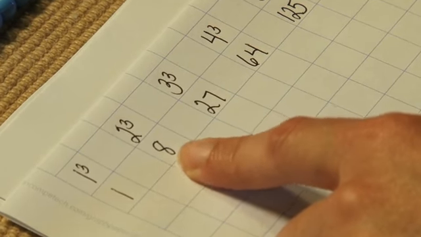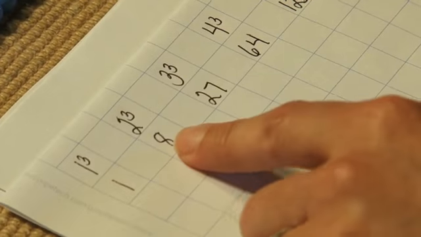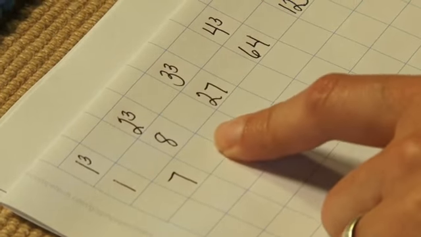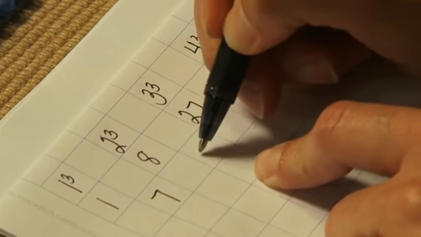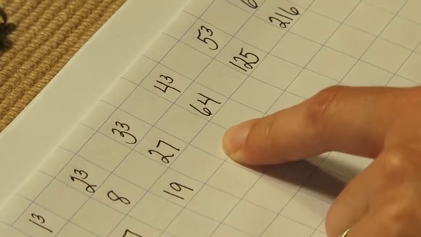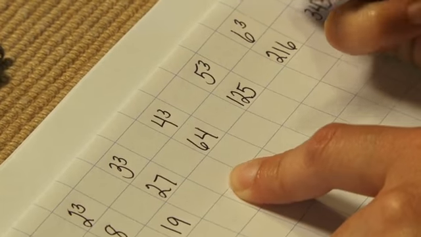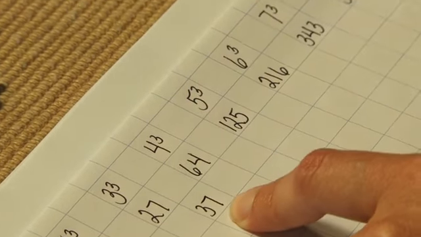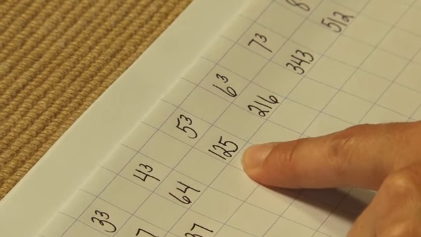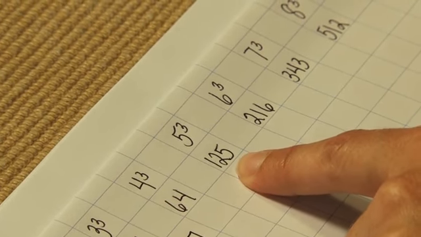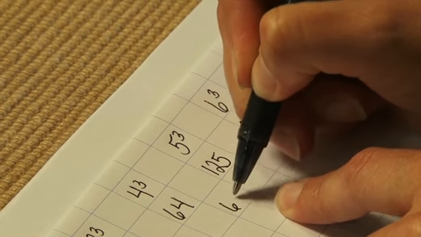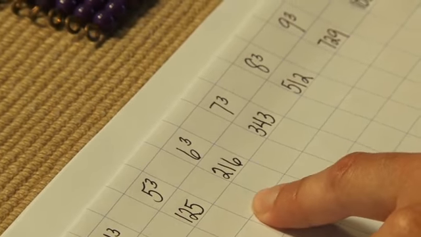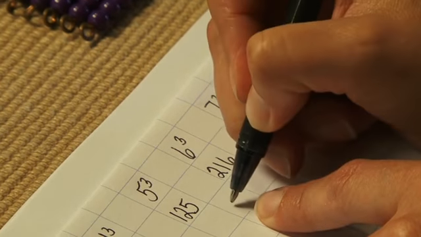In this case, we're finding the difference between our cubes. 8 minus 1, 7. 27 minus 8, 19. 64 minus 27 is 37. 125 minus 64 is 61. We would go all the way across. 216 minus 125, 91.